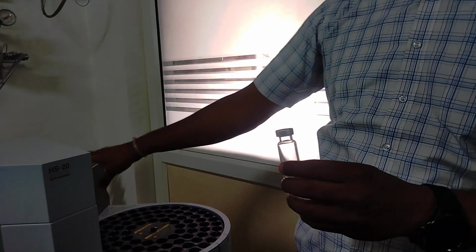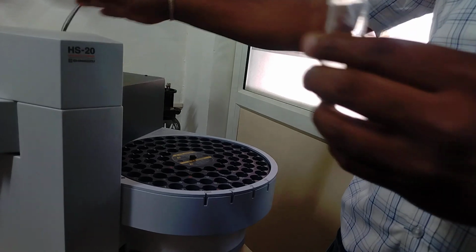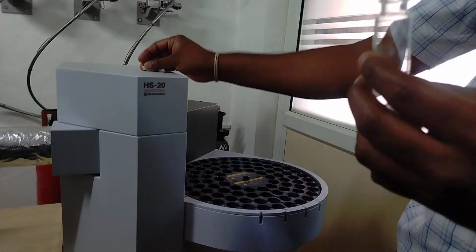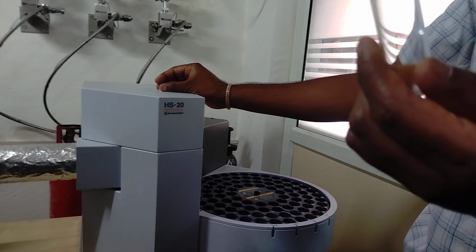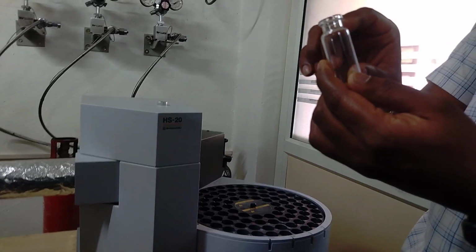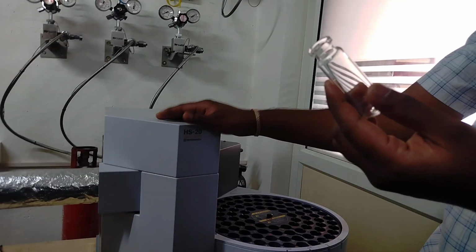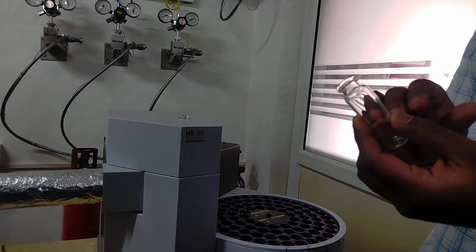Okay, here there is a heating zone. The vial will go inside and then it will be taken to the heating zone. Here you need to heat the vial for whatever the vaporization temperature required. For that temperature you have to heat the vial. Once you heat the vial, the vapor will be collected here. Okay, here that vapor will be directly taken to the GC. This is a very easy process.